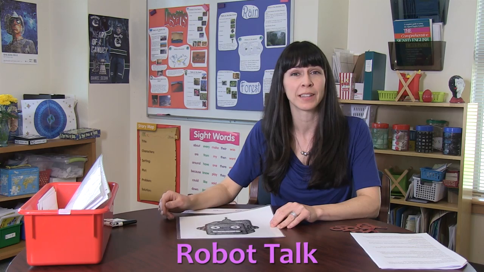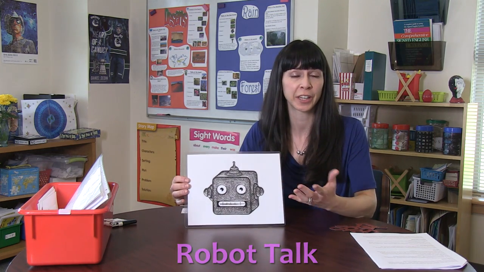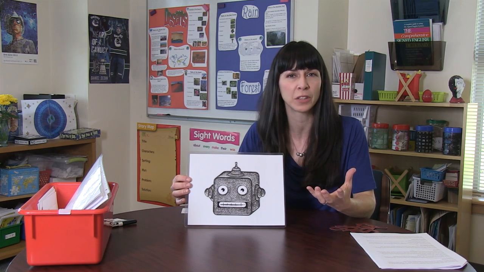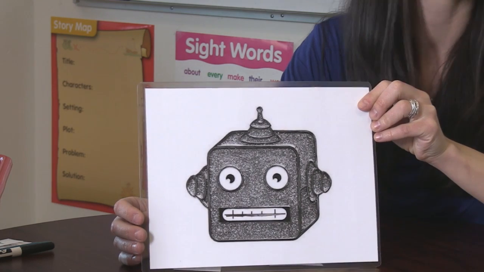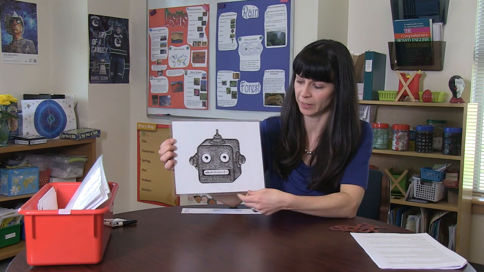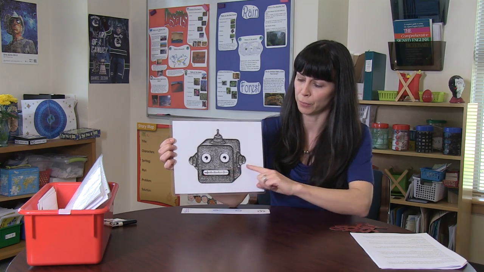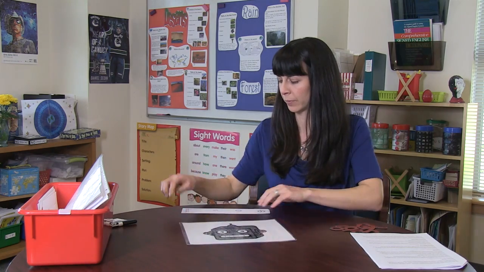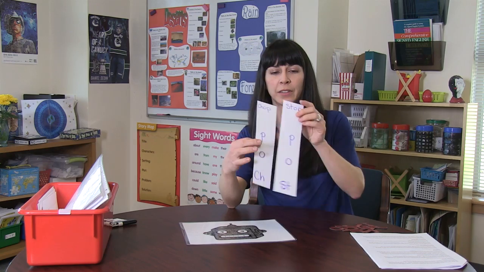Robot talk. Another way to practice blending is to take a similar character like a turtle or a robot or a sloth, something that talks really slowly, and blow up the picture so that you have a bit of a mask or a face like this, where you cut a slit through its mouth. Then you're going to make some strips with the words that you want to practice blending. So in this case, I'm going to work on the word chop and stop.